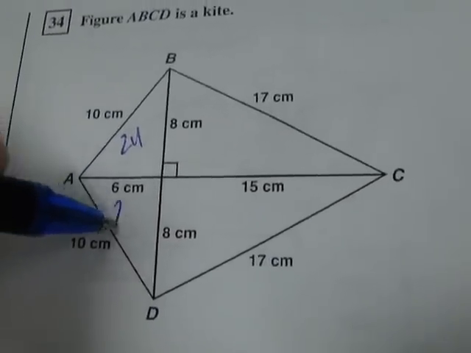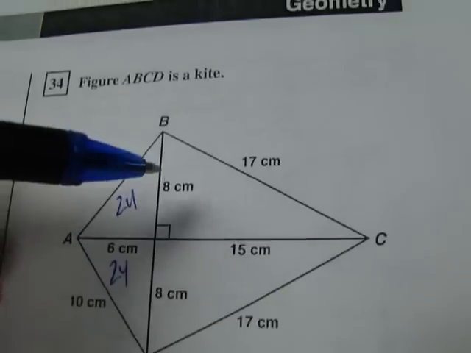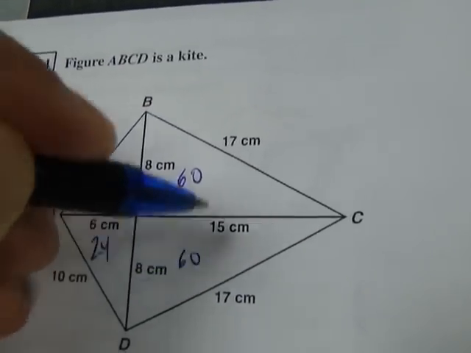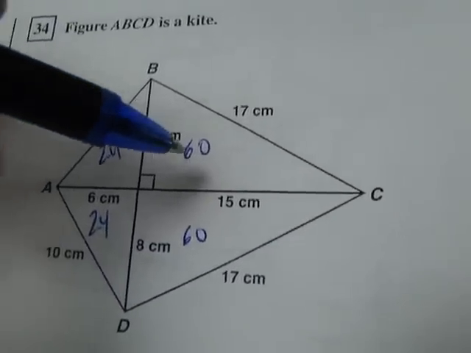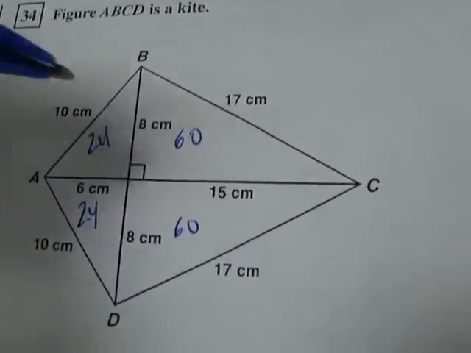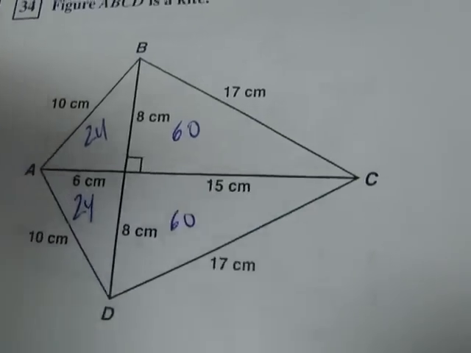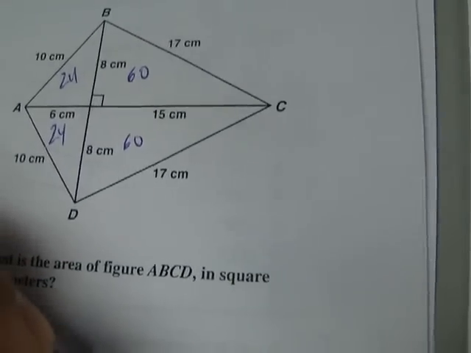This one's also 24. 8 times 15 is 120. 120 divided by 2 is 60, and this is also 60, so you can add these together. 60 plus 60 is 120, 144, 168. So 168 is our answer.